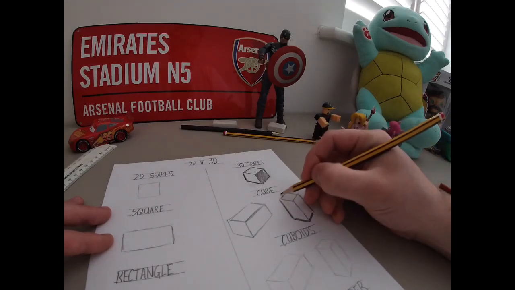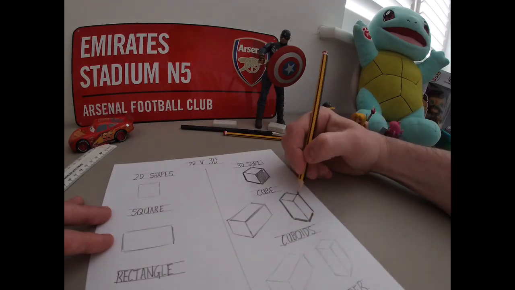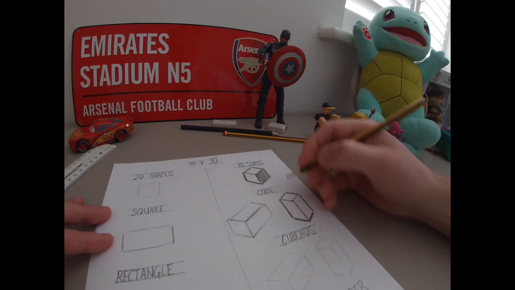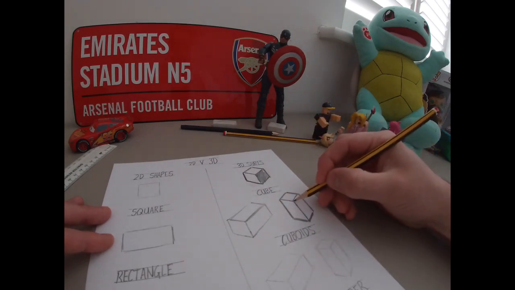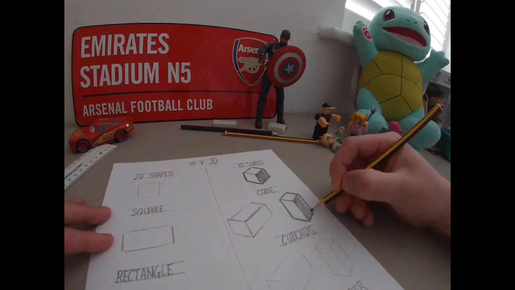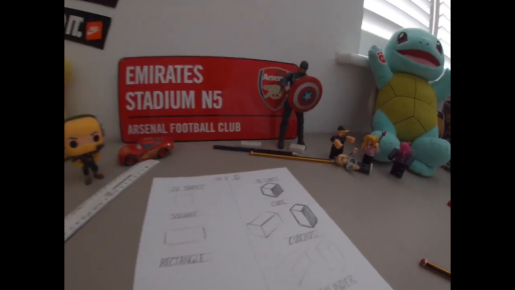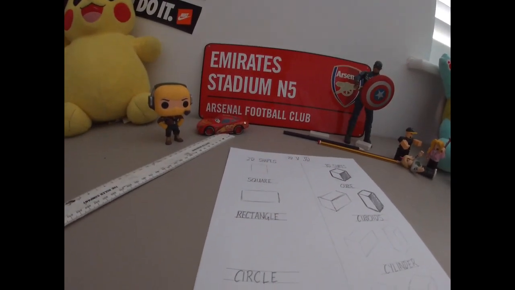Get your bold lines. You can do it on both. Darken the lines you want to keep on the inside, don't thicken them up, and then you can add a bit of shading like so. Right, moving on, this will get a little bit more complex, probably the most complex shape.